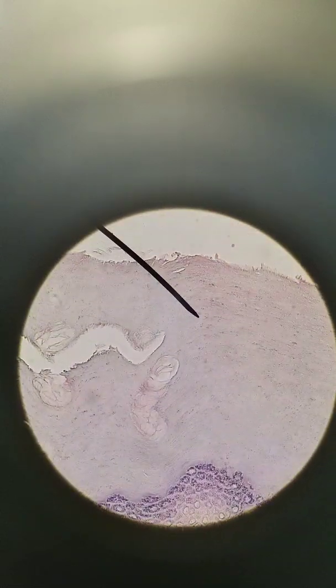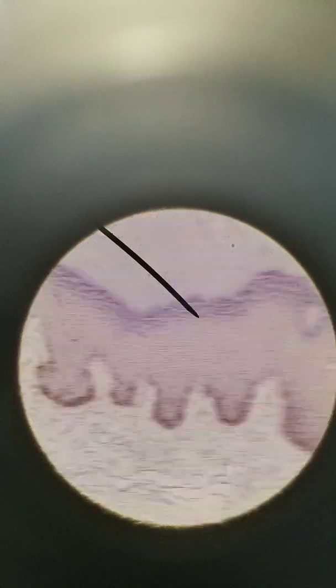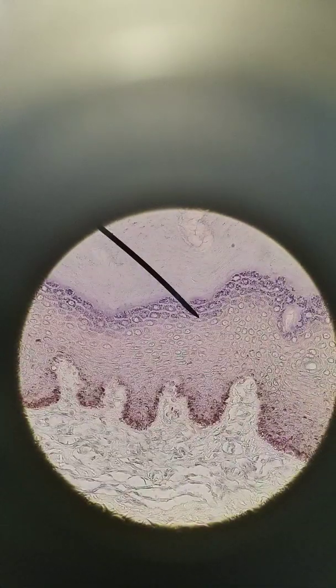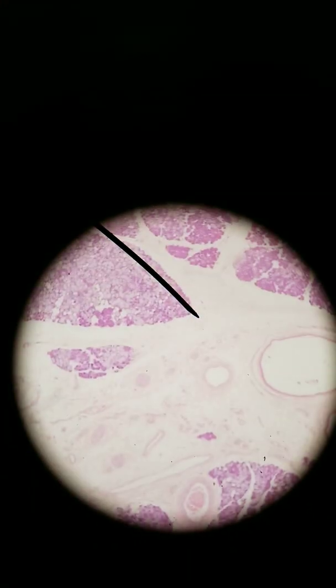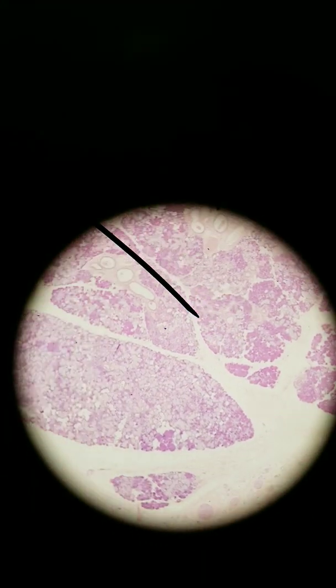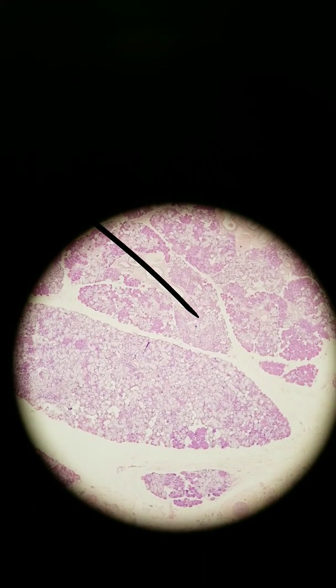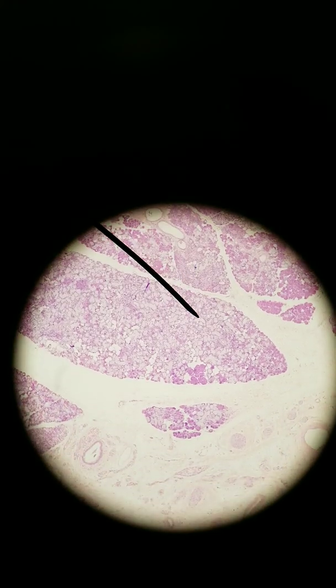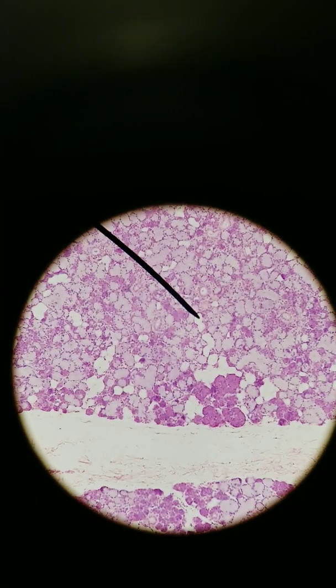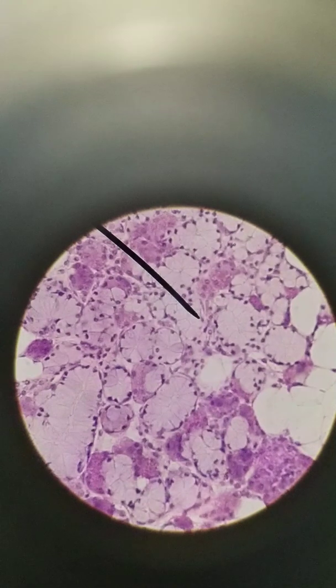This is thick skin from the palmar sole. So this is keratinized stratified squamous. Moving on to cuboidal. So squamous means flat, cuboidal means cube-shaped. We're looking right now at a salivary gland. It's the submandibular gland. This is 40x total. This is 100x total. And here is 400x total.